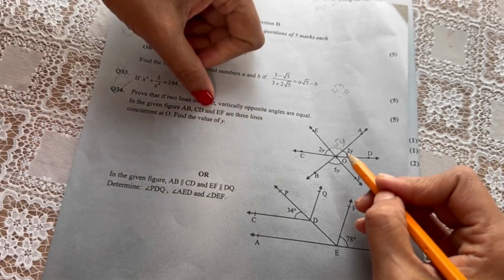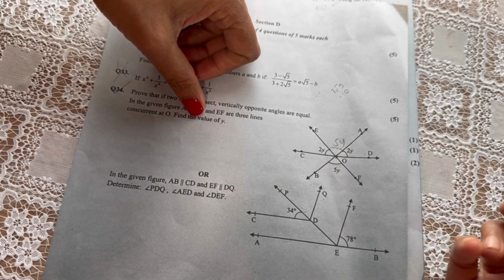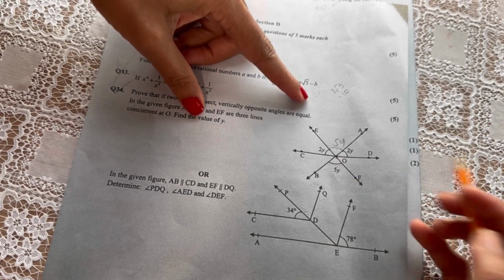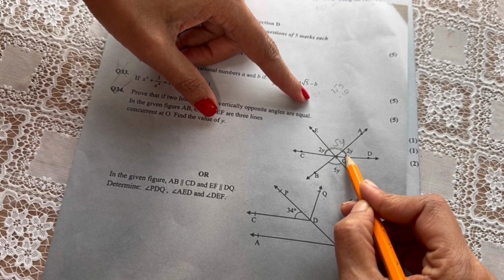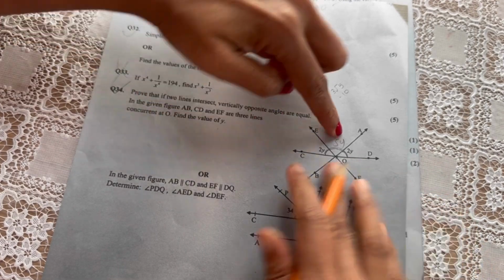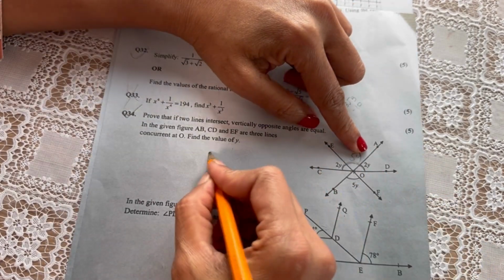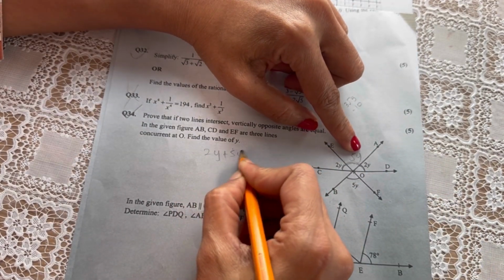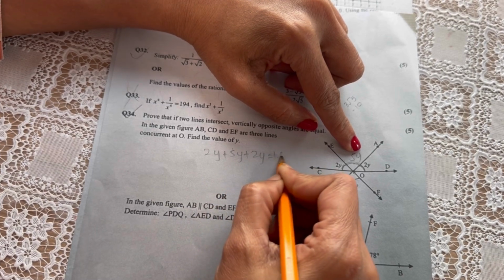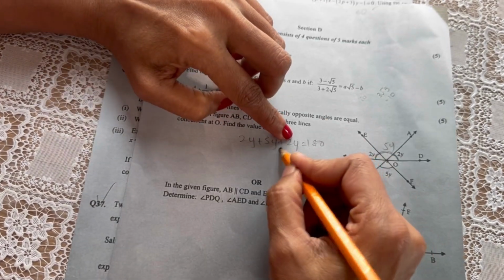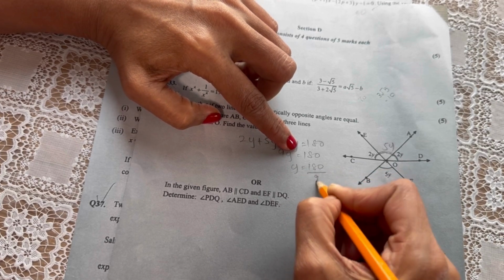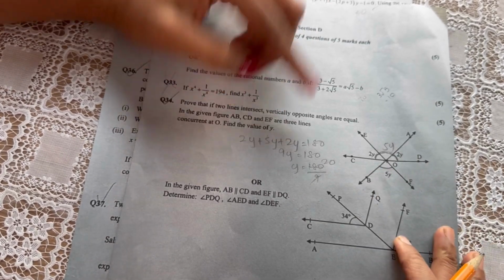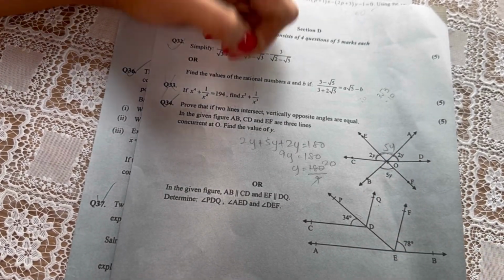And now to find the value of y, let's use the linear pair, like the sum of these three angles is equal to 180 degrees. So 2y + 5y + 2y is equal to 180 degrees. The sum of all these is 9y. 9y is 180 degrees. So y is 180 divided by 9, which is 20. Y is 20.